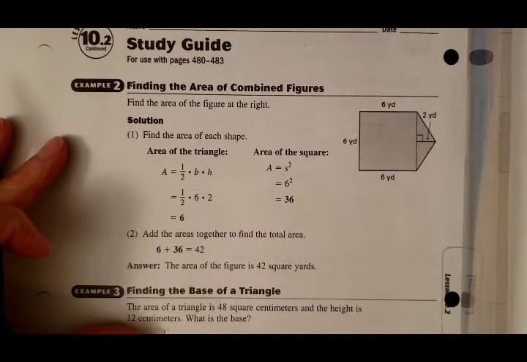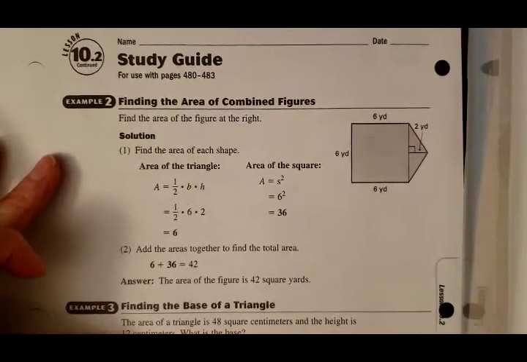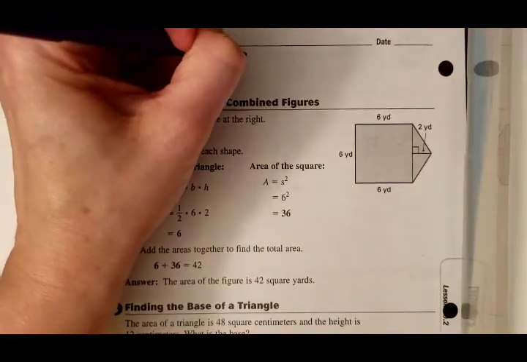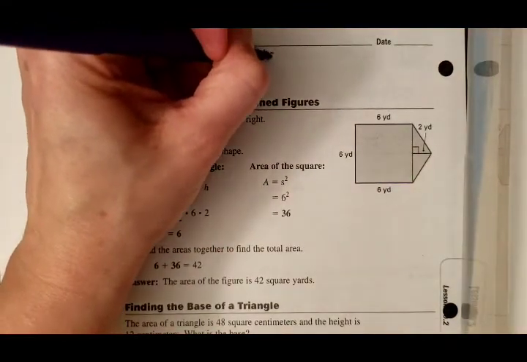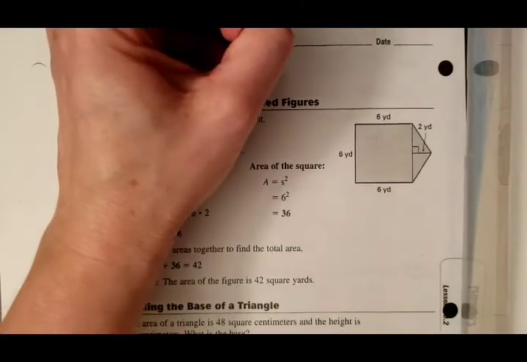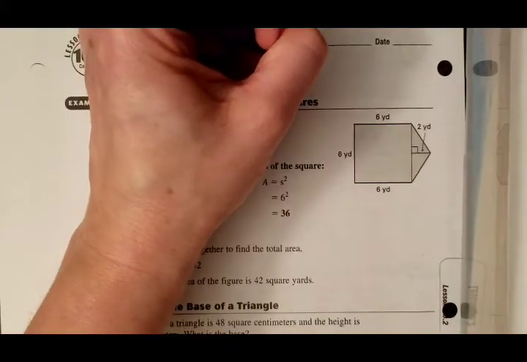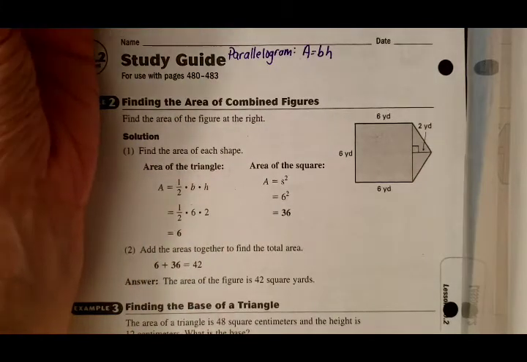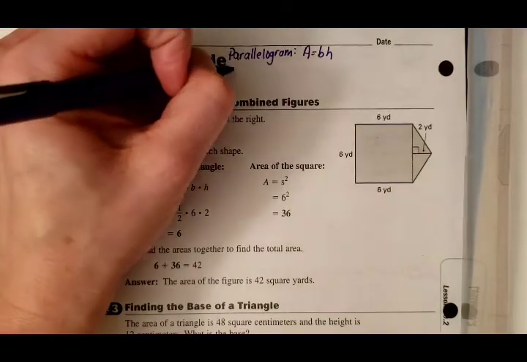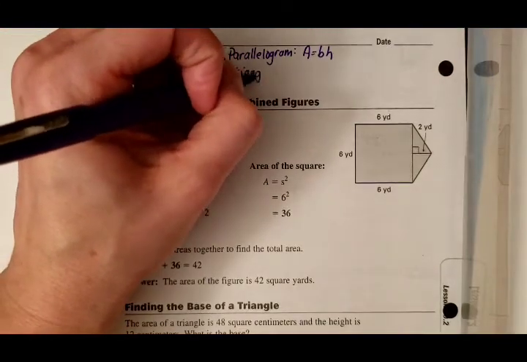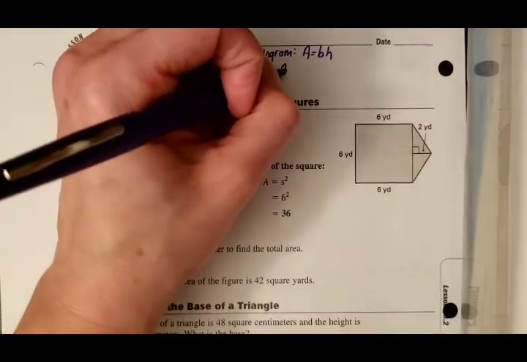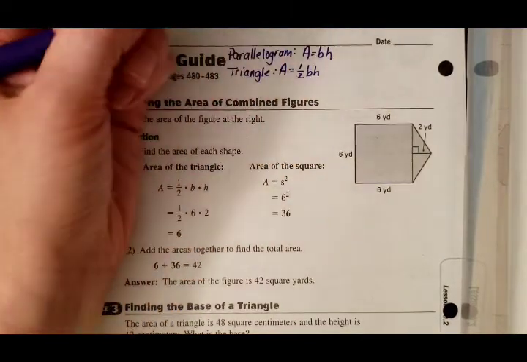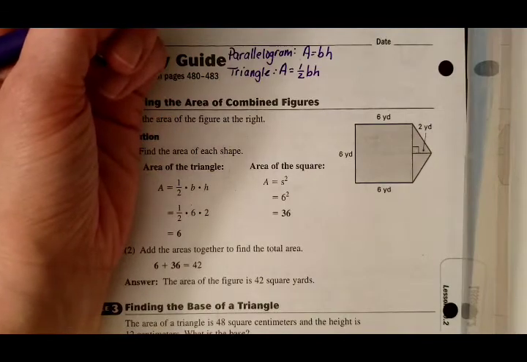I'm going to write them across the top here so we have them and we can refer back to them if we need them. So we know that the area of a parallelogram equals base times height, and that our base and height have to form a right angle. Area of a triangle: it's half of a parallelogram, so it's 1/2 base times height. And the base and the height have to form a right angle.